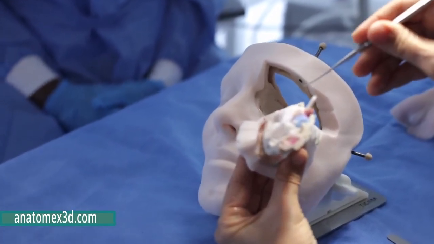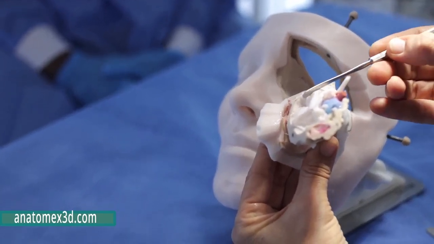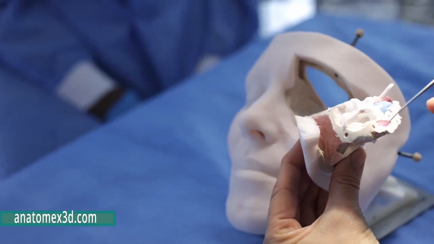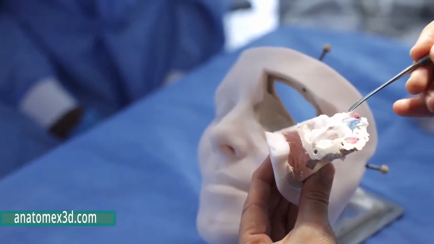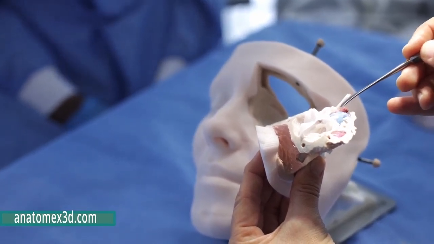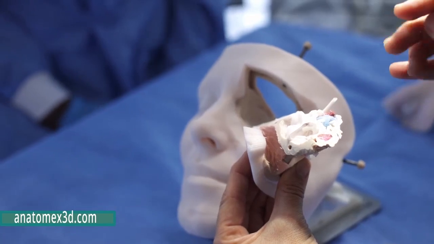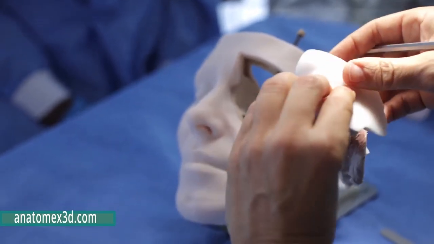Once we've breached the greater wing of the sphenoid and we access this space, we need to see the V1, the V2 and the V3. You have to see all of these structures. Here you can see the cavernous sinus, we can see the carotid artery, and we're going to aim to dissect this in a real life situation.